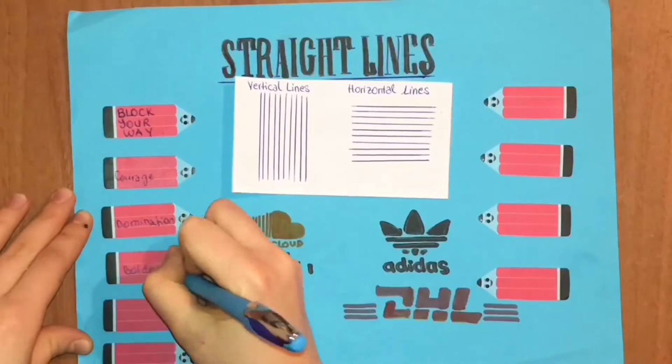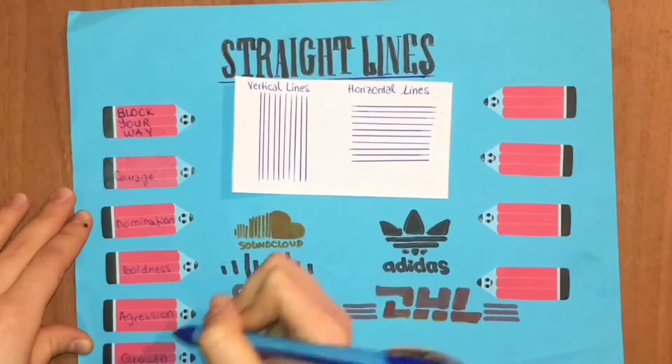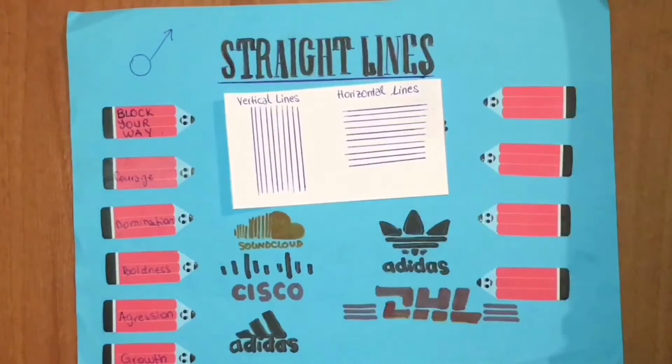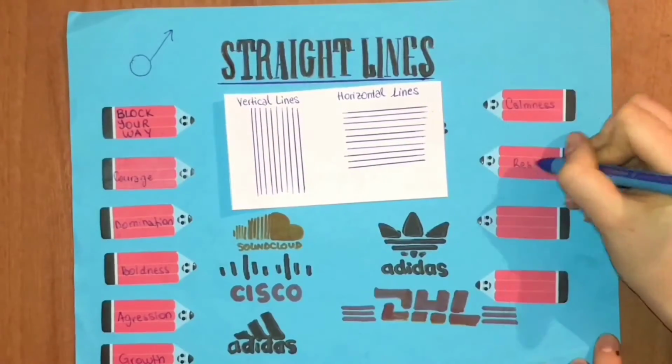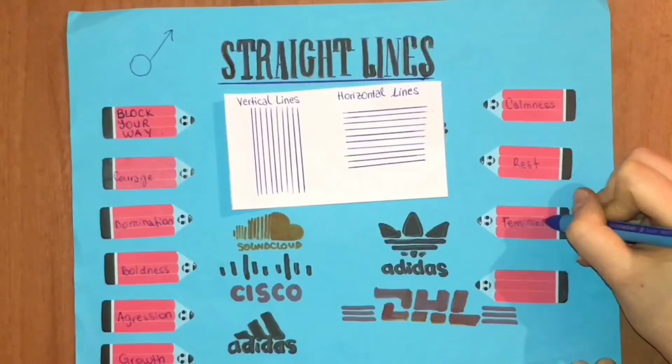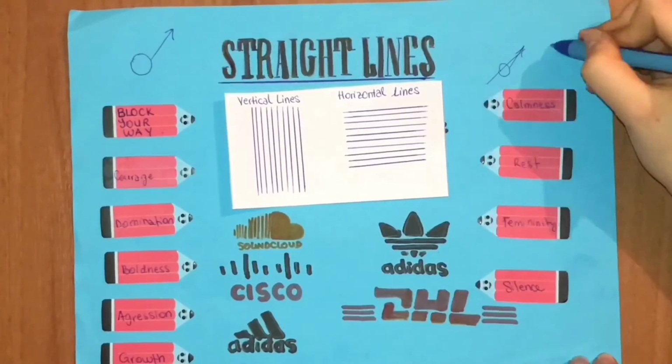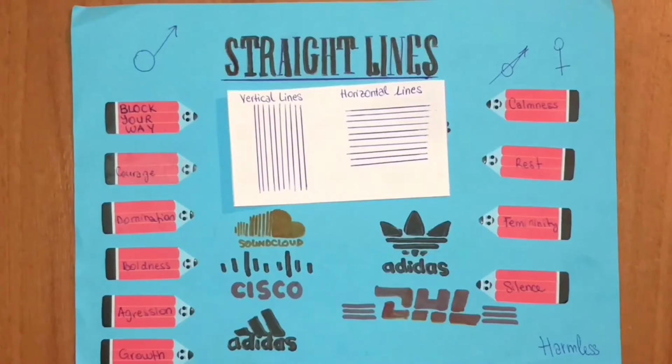Vertical lines block your way. They represent courage, domination, masculinity, boldness, aggression, and growth, whereas horizontal lines rest on a platform. They are calm and harmless. They represent calmness, rest, femininity, and silence, whereas sharp lines are most useful and aggressive.